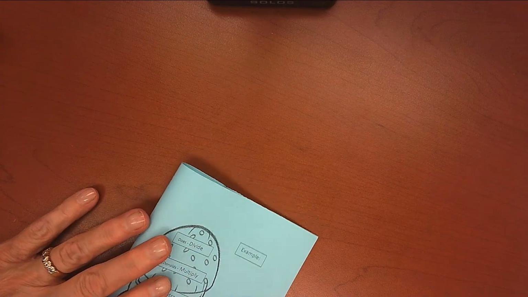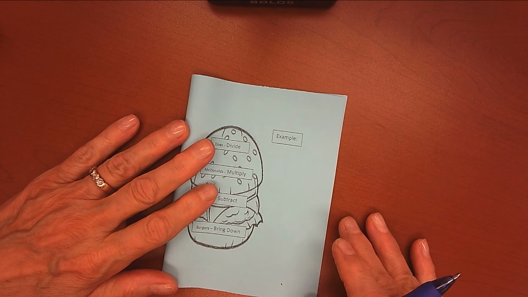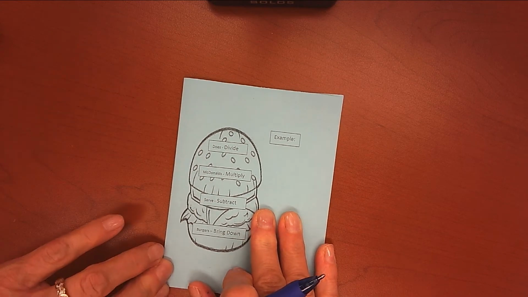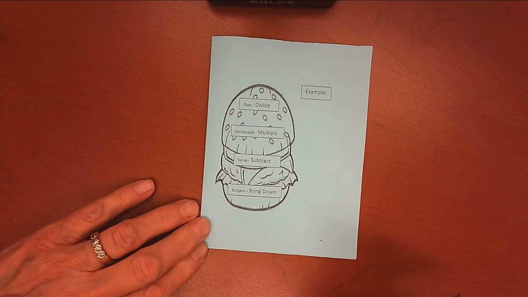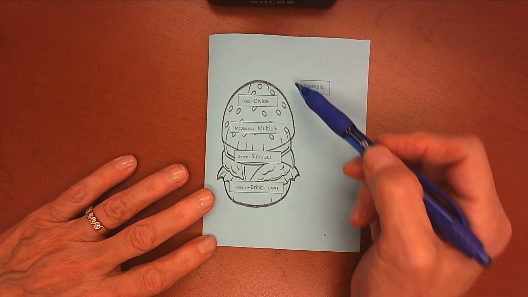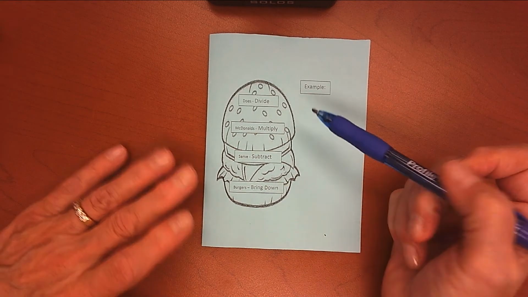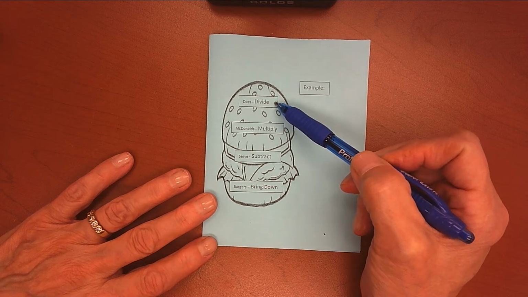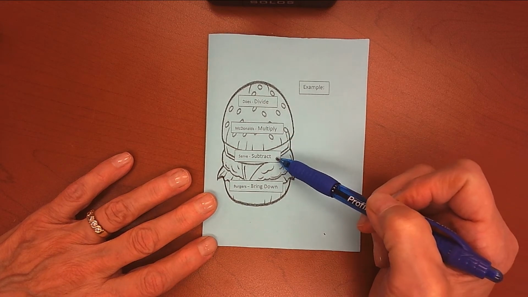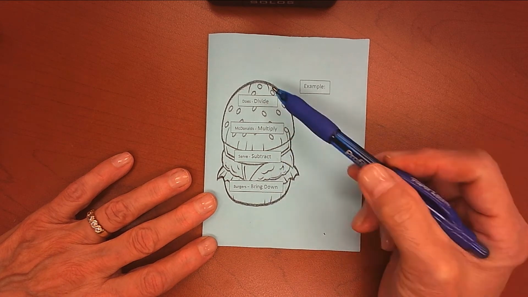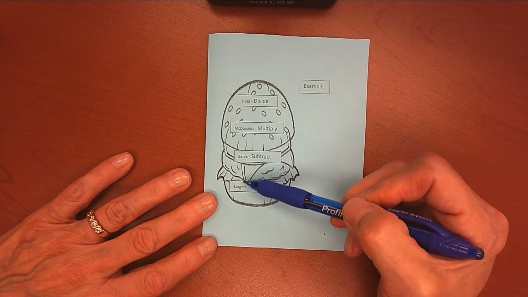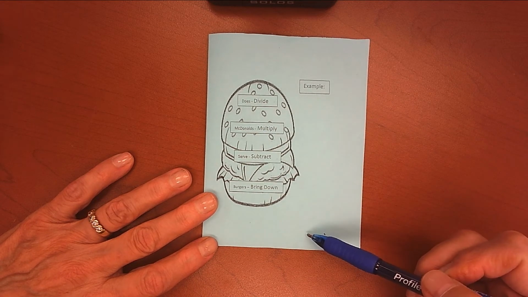Hi guys, these are notes over section 1B, dividing so that your answer is going to be a whole number. You've already taken notes over this hamburger that's going to help us remember that first we divide, then we multiply, then we subtract, then we bring down, by remembering "Does McDonald's serve burgers?" And you have an example here from the first video.